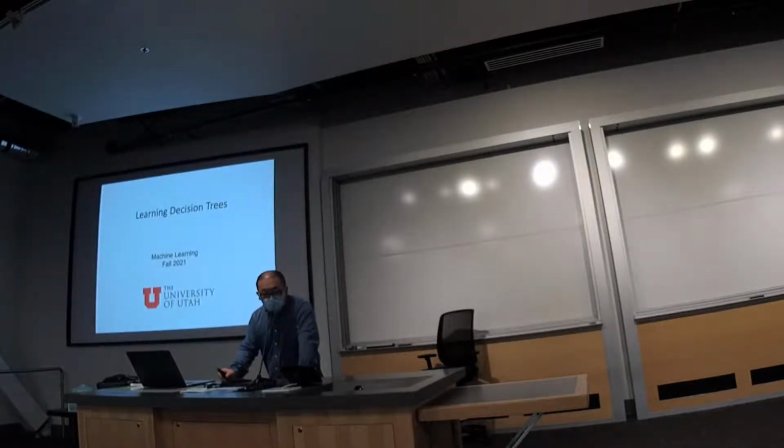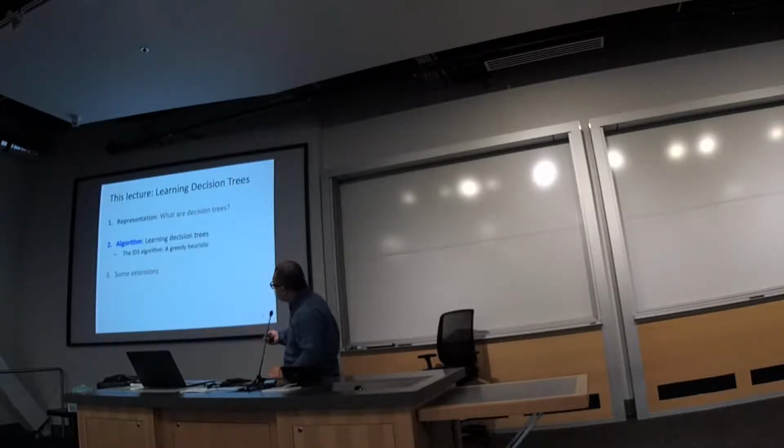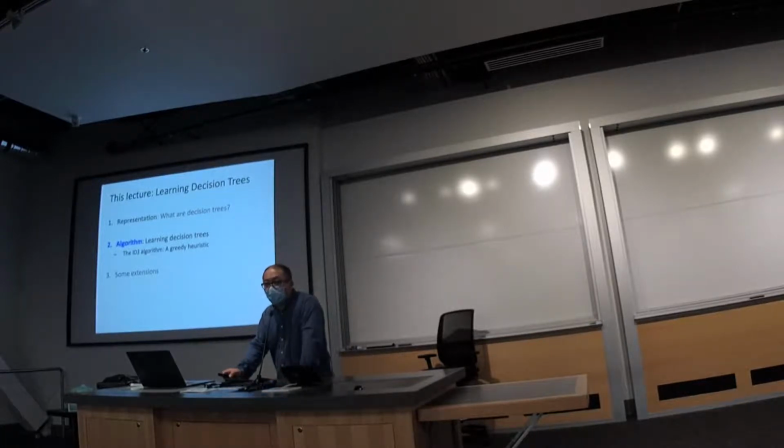Okay, so next we talk about how to learn decision trees from data, right? So given the definition, we're going to discuss the classical ID3 algorithm to learn a decision tree from data, which is essentially to construct a decision tree to represent data. And you will see that the ID3 algorithm essentially is a greedy heuristic. And why we have to choose a greedy heuristic to create a tree rather than some globally optimal tree, we're going to discuss.